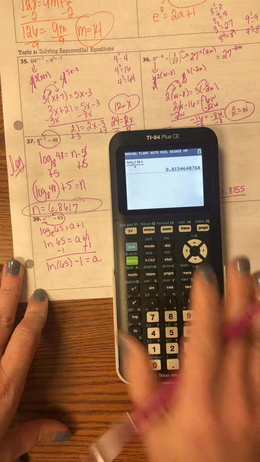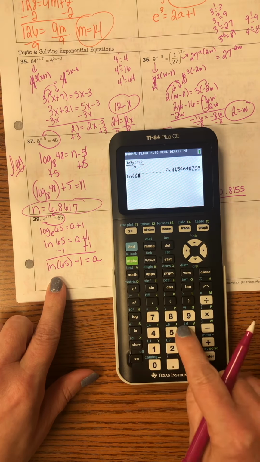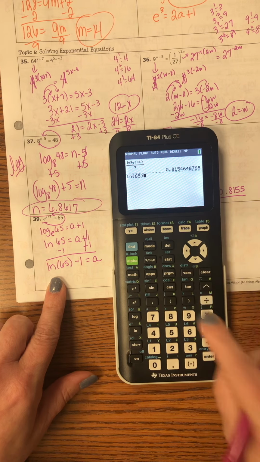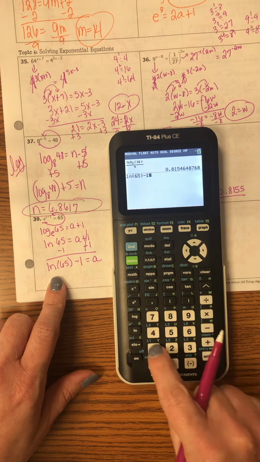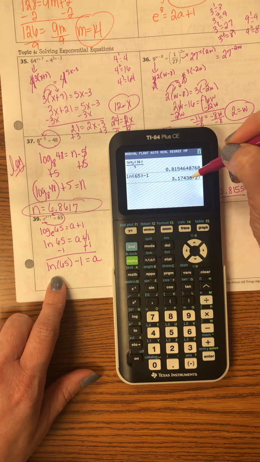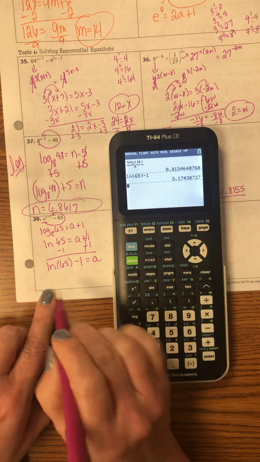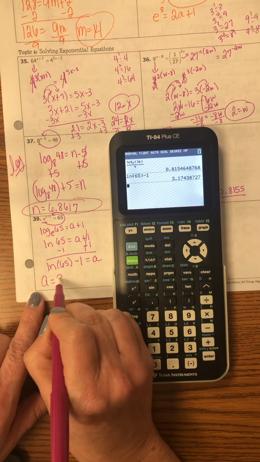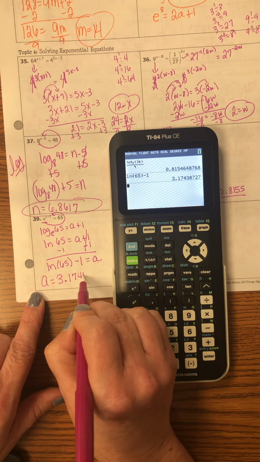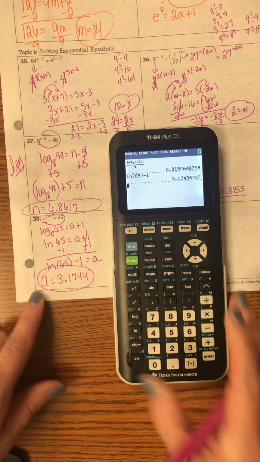So let's go to our trusty calculator, and we'll have the natural log of 65. On your calculator with natural log, you have got to close the parenthesis, and then minus 1. Let's go out 4 decimal places on this. So the 3 is the 4th decimal place. There's an 8 behind it, so we're going to round that up to a equals 3 and 1,744 10,000ths.